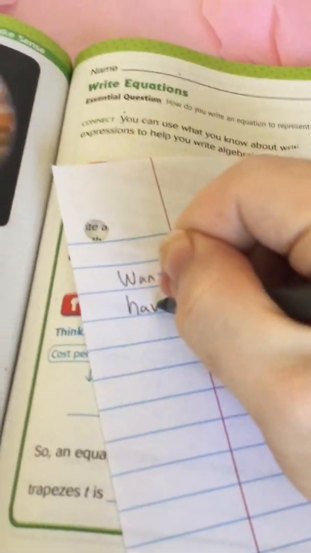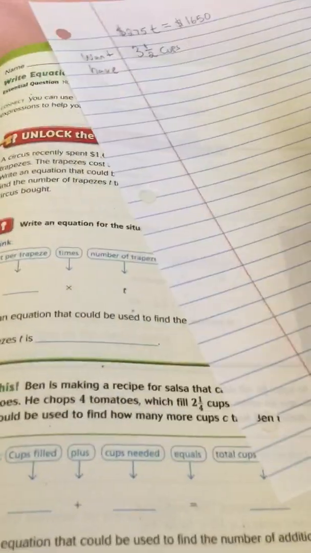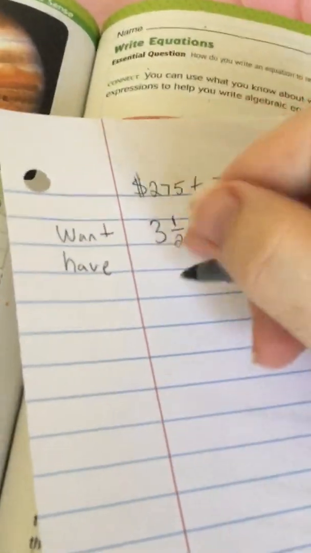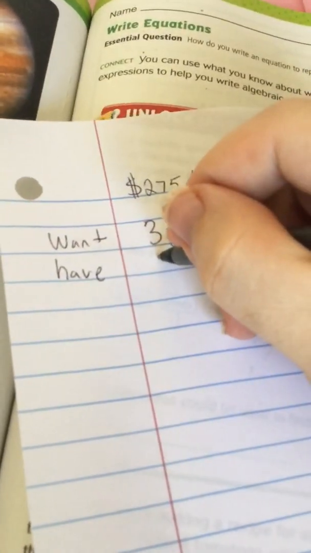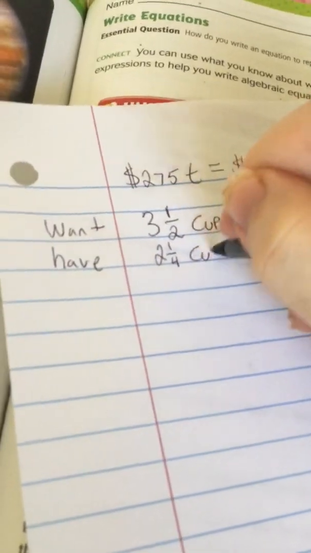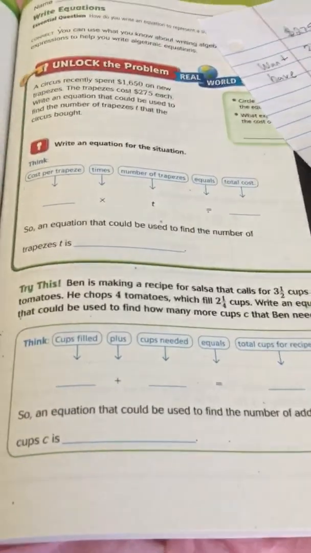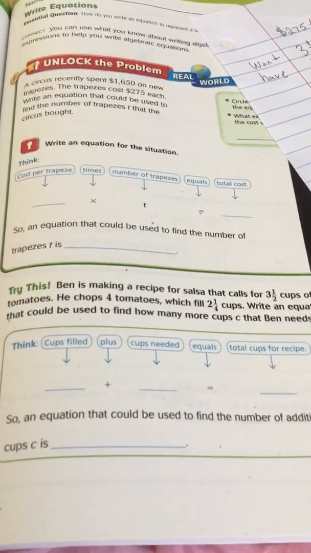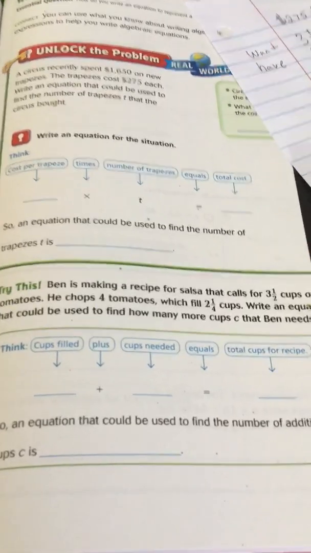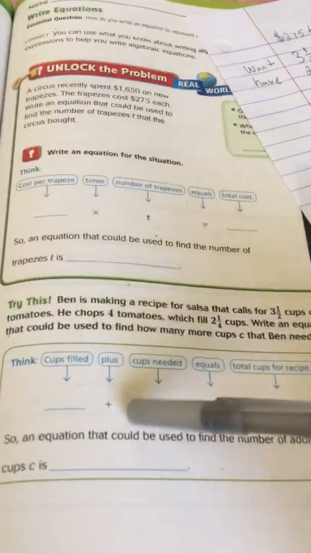We have that the 4 tomatoes gave us 2 1/4 cups. So we need to write an equation that could be used to find out how many more cups C that Ben needs. C is our cups needed.